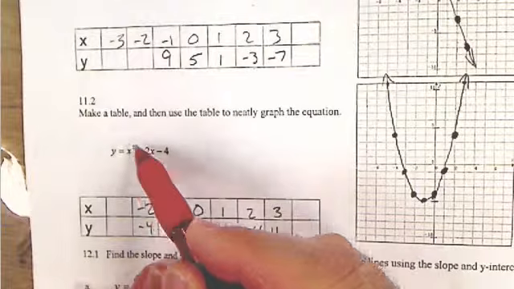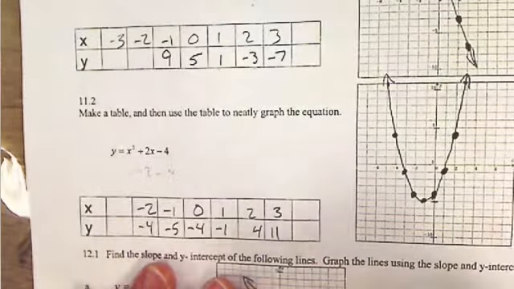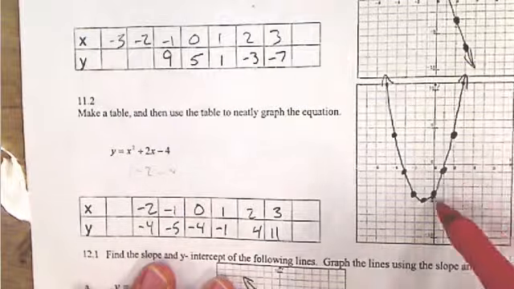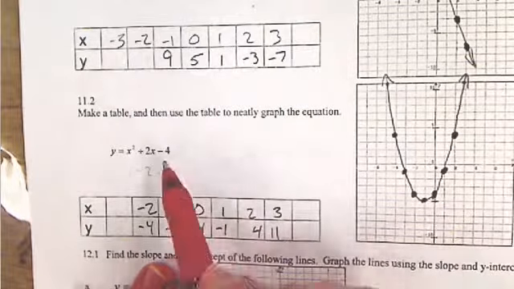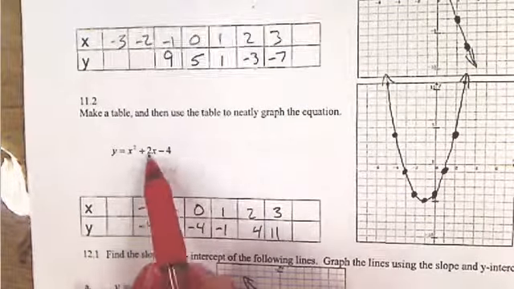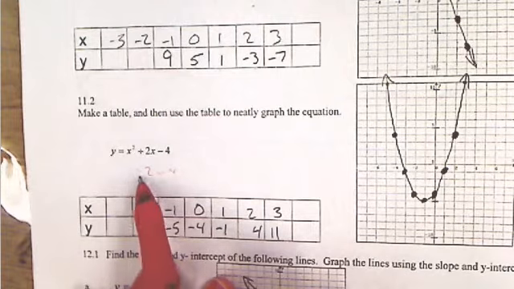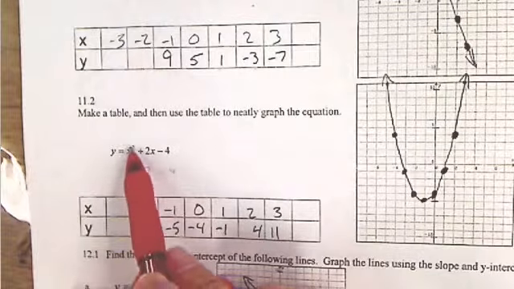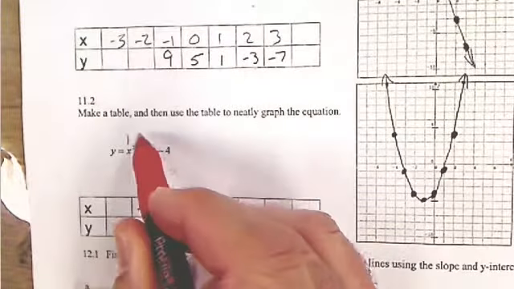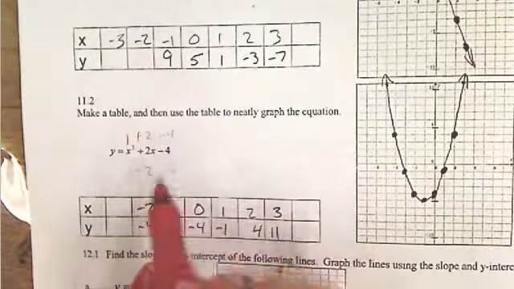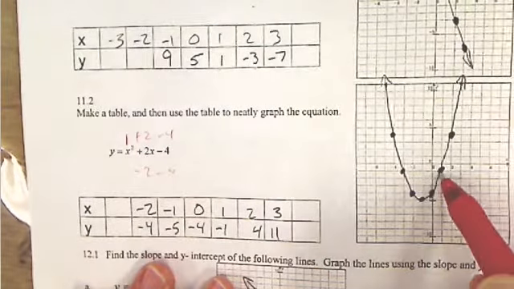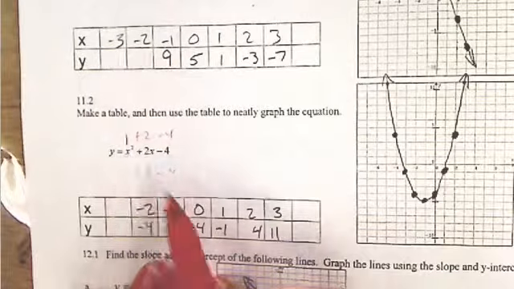We know this one's a parabola because it has an x squared in it. Plug in 0. 0, negative 4. Plug in 1. 1 squared is 1. Plus 2 minus 4 would give me negative 1. So 1, negative 1. Plug in negative 1.